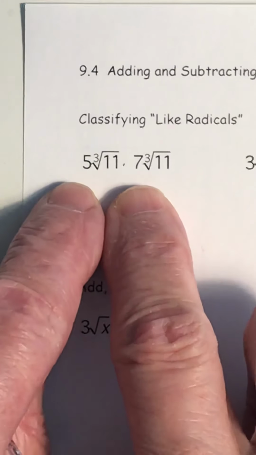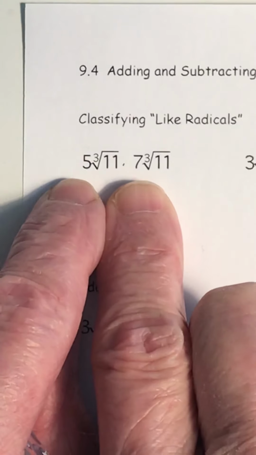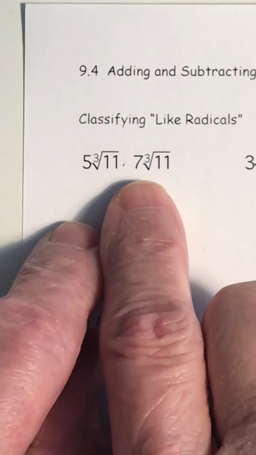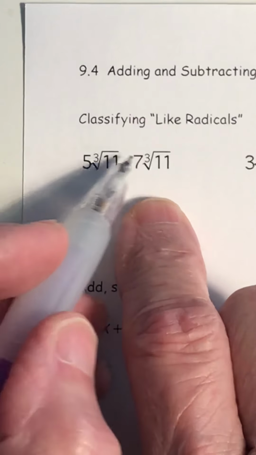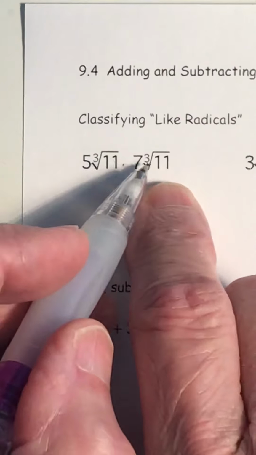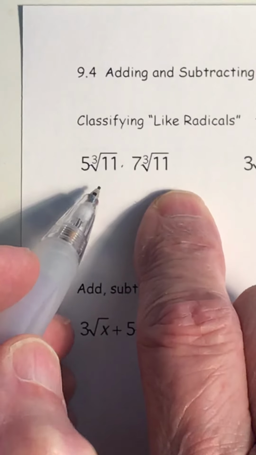What's the 5 and the 7 there? Those are just coefficients, really. You could think of them as coefficients. 5 of these, 7 of these. Are these the same? Let's see. They have the same index, 3, and they have the same radicand, 11. So these are like.